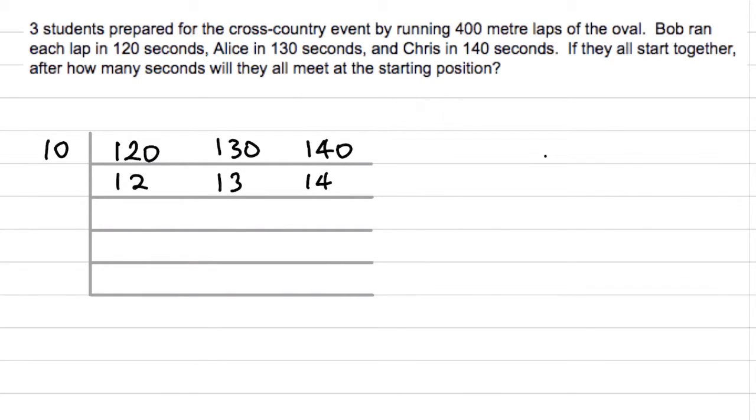We now have a factor of 2. 2 goes into 12 6 times. It doesn't go into 13, so we just write that. And 2 goes into 14 7 times. We now have a factor of 6. 6 goes into 6 once. It doesn't go into 13 and doesn't go into 7 because they are prime numbers.